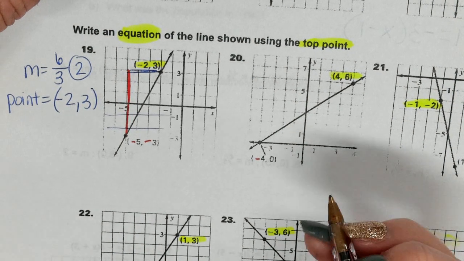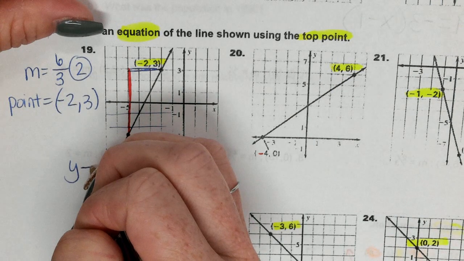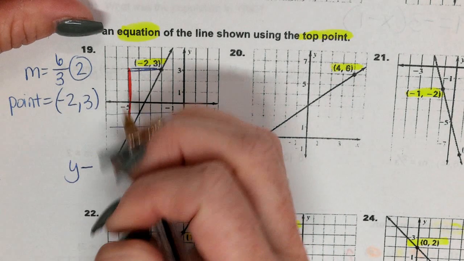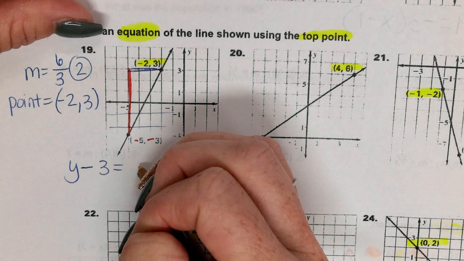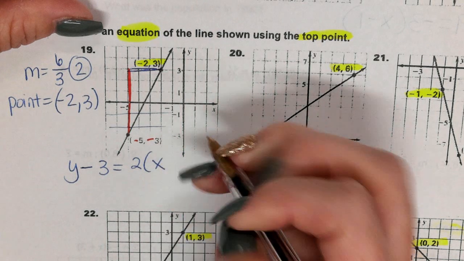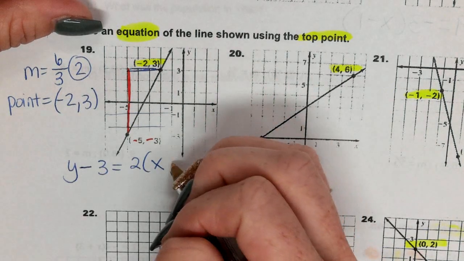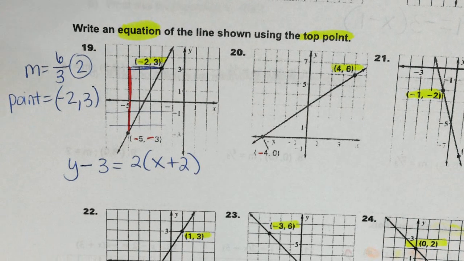All right, so here we go. I'm going to write the equation. y minus, what is the y value? Equals the m, open parentheses, x. What is minus a negative going to be? So plus 2. Done.